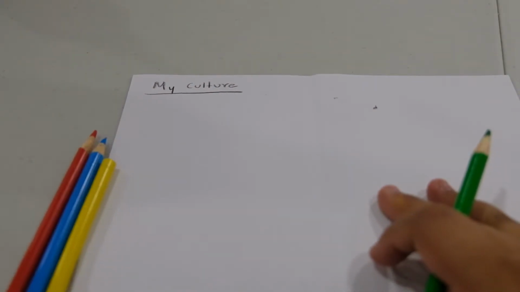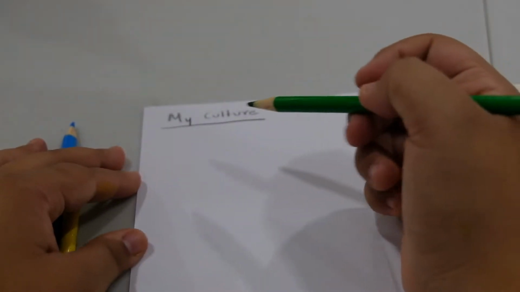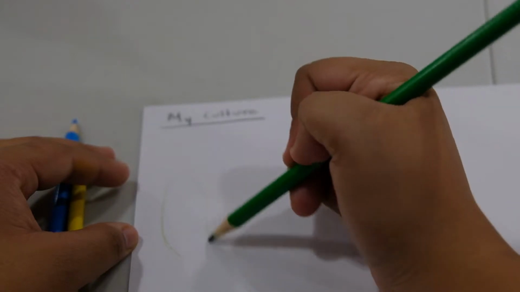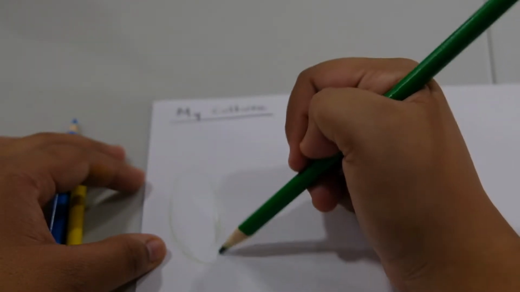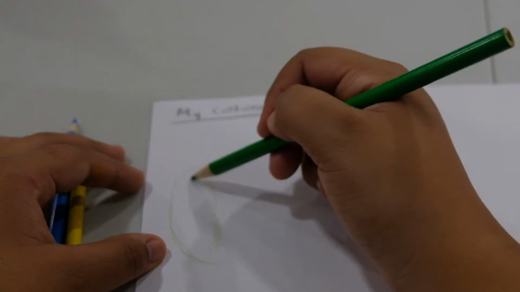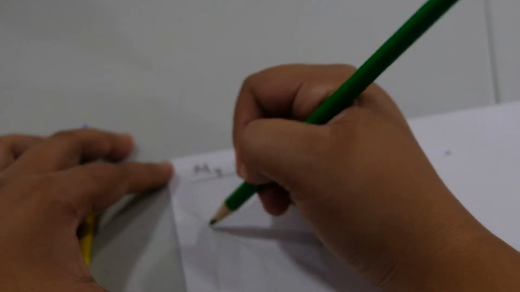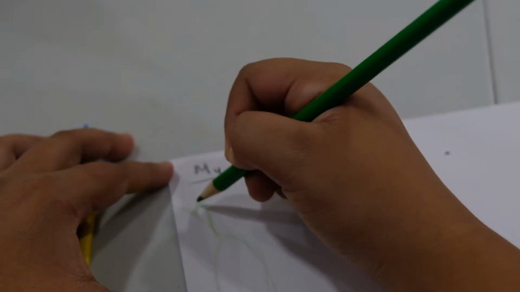So the first thing I'm going to do is, other than needing paper, we're going to need colors for this activity. So in the first square, I'm going to add my culture. That's what represents my culture, where I'm from, where my family comes from, or anything that I identify with as my beliefs and my values.